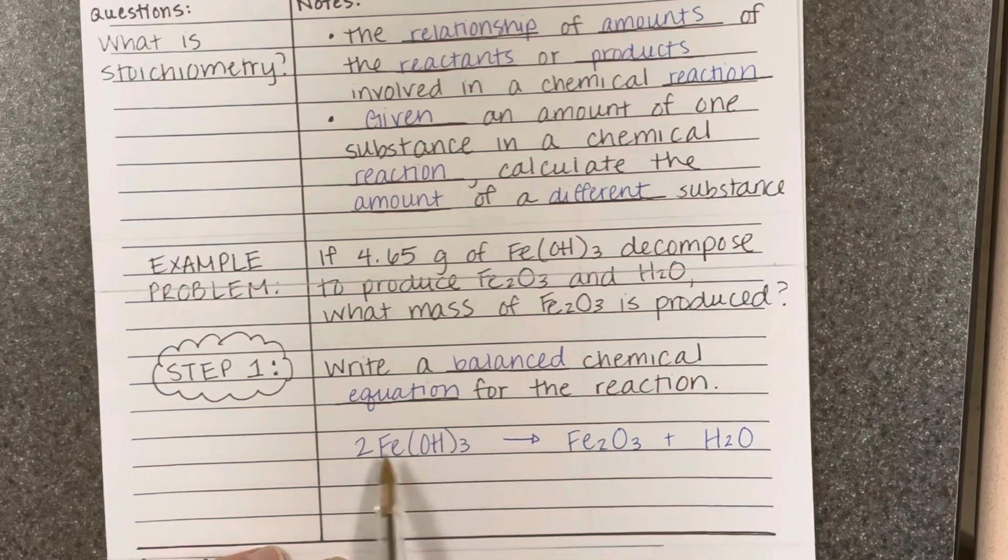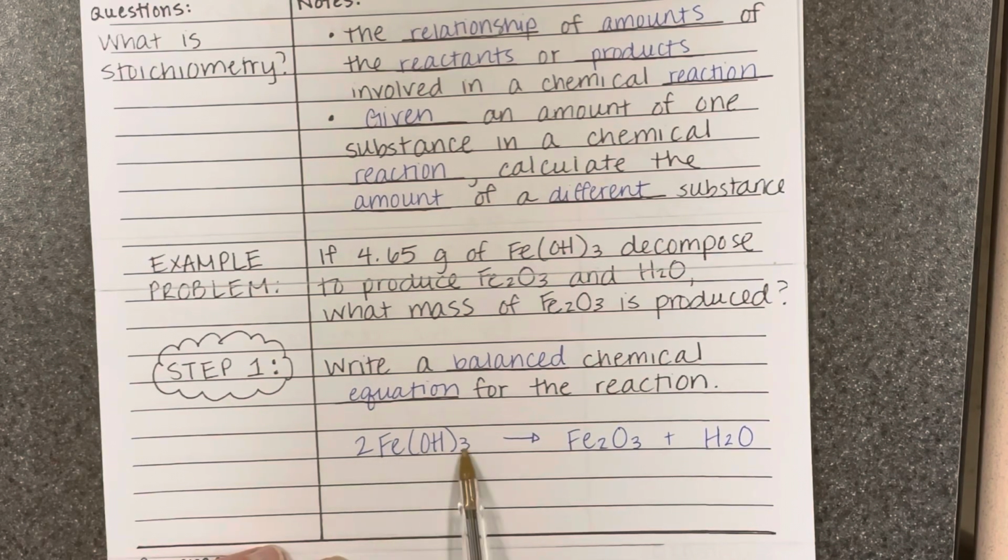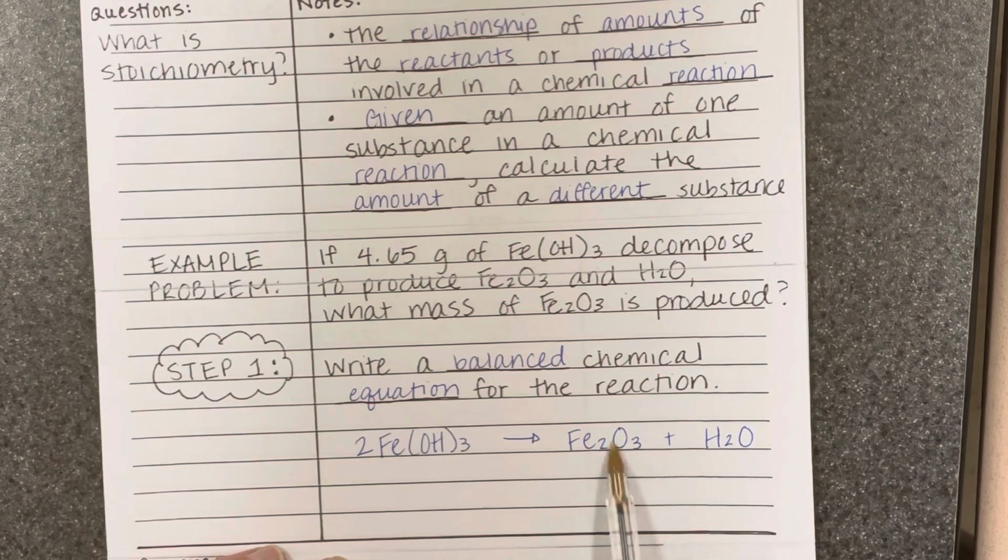Now that didn't just double the iron, it doubled this entire substance. And so now I have two iron(III) hydroxides on this side. I had 3 oxygens here, but we just doubled that. So instead of having 3 oxygens here, I now have 3 times 2, I have 6 total oxygens. Well, I have 3 here, and I have 1 more here, so I only have 4 on the product side.